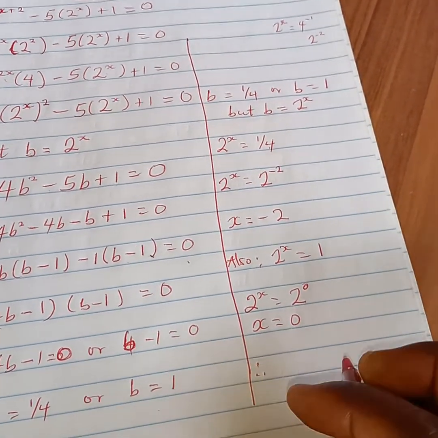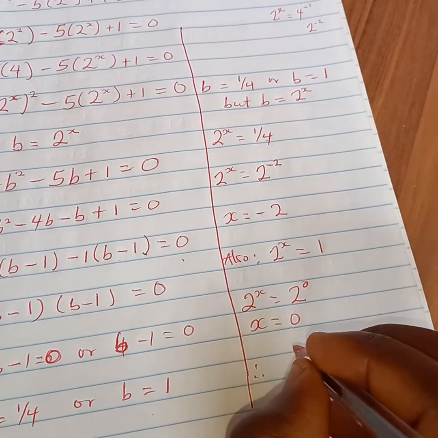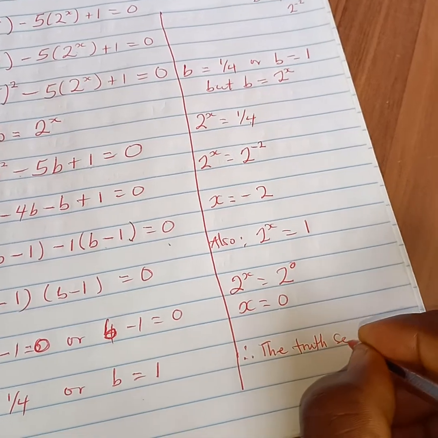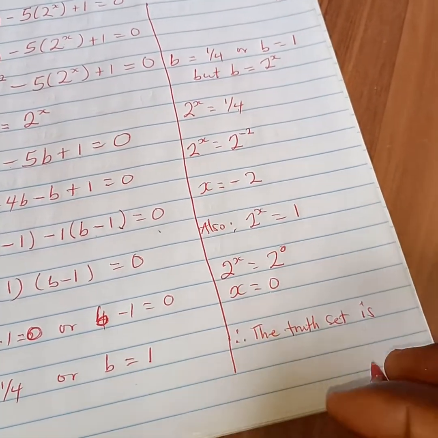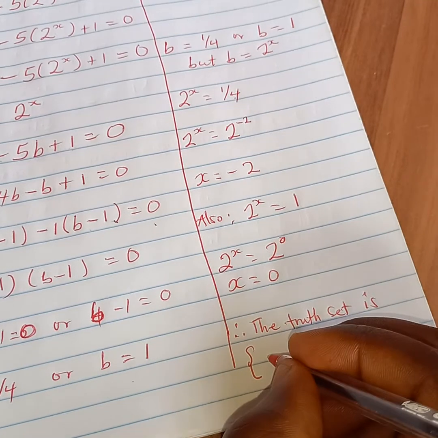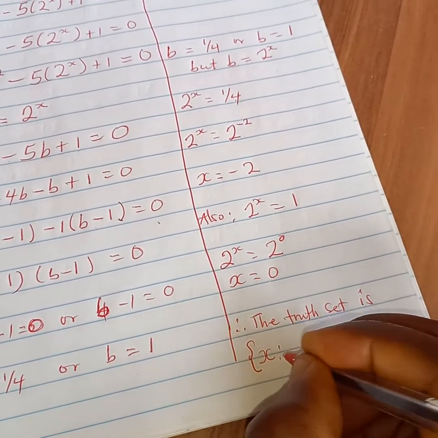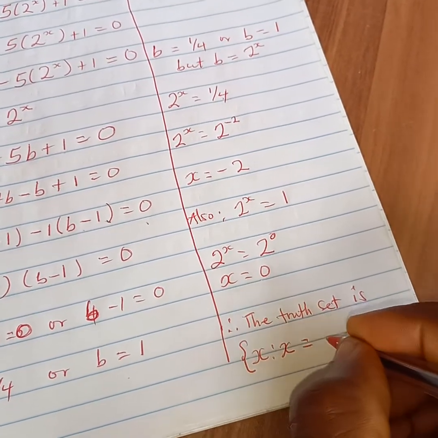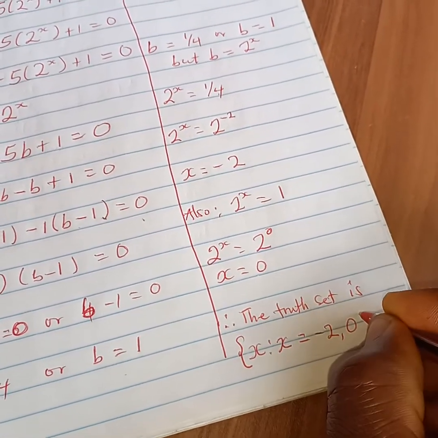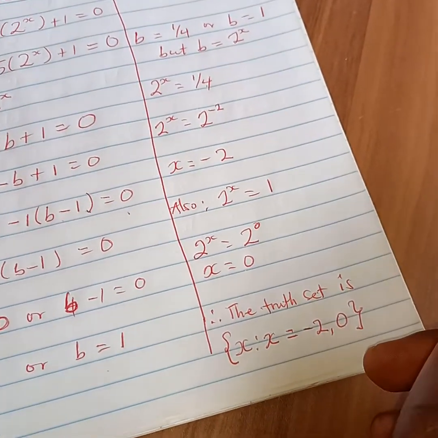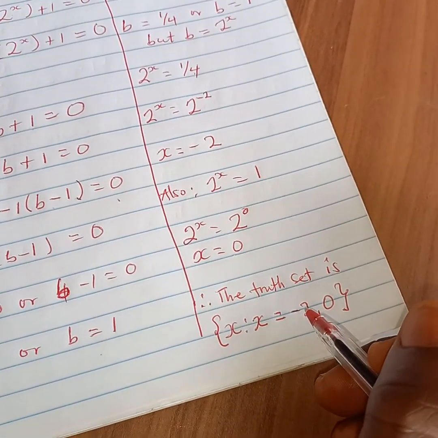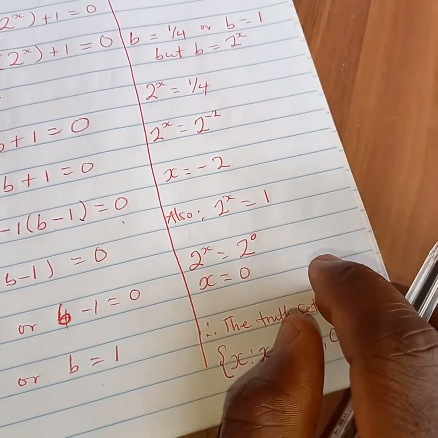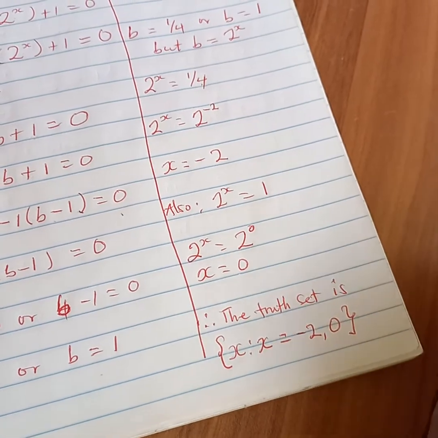Therefore, the truth set is: x is equal to negative 2, 0. You close it. But let me remind you, if you work and you get a negative and a positive number, or 0, please bring the negative one first before you bring the positive one.